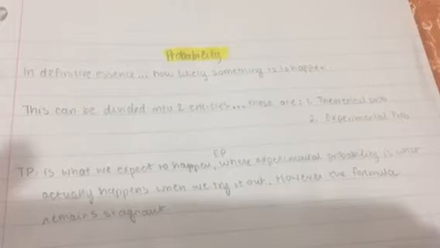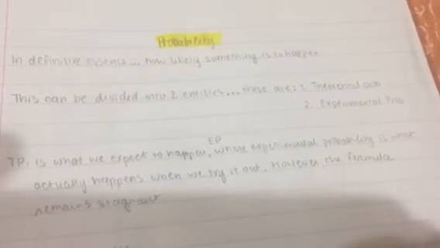Hello viewer, today we will be discussing probability and how that ties into the mathematical world. In definitive essence, how likely something is to happen is what probability is. This can be divided into two entities. These are, number one, theoretical probability, and number two, experimental probability. Now, what exactly are these entities?